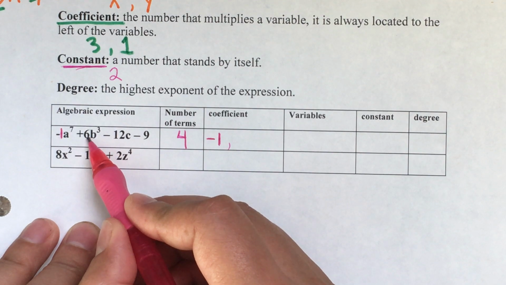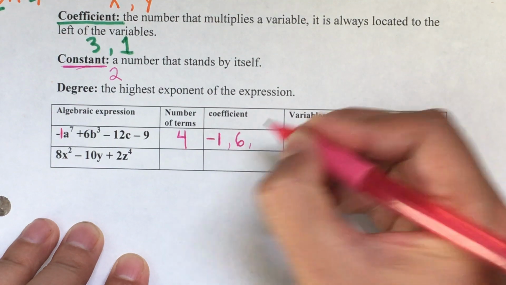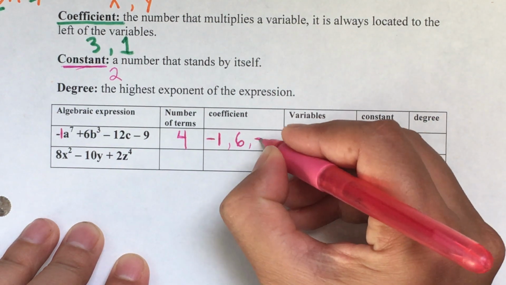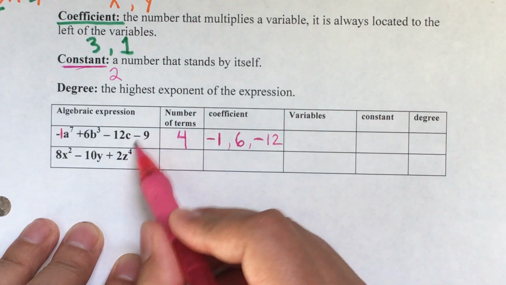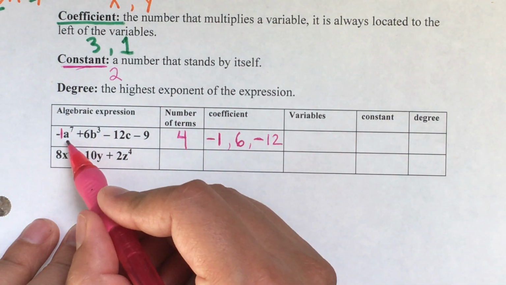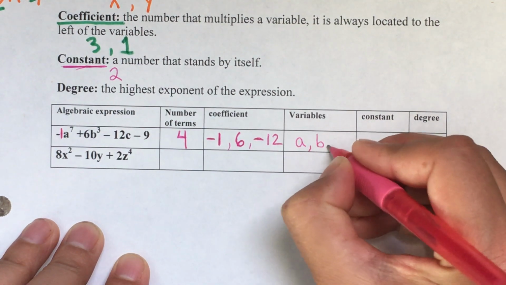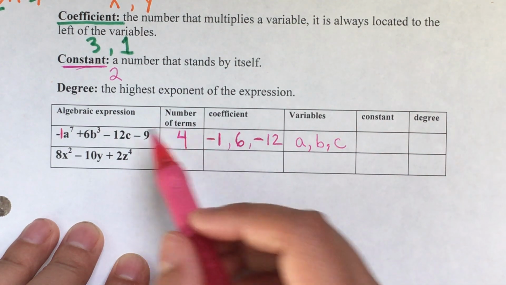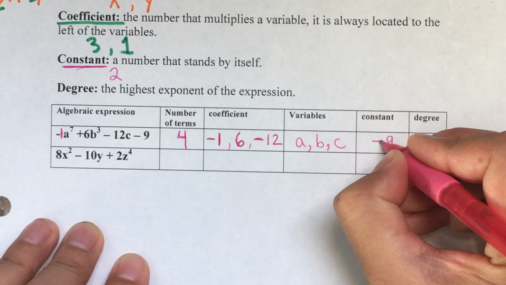The next one has 6b cubed, so the coefficient is positive 6. The next one is, next to the c is negative 12. You need to include the sign, okay? Negative 12. And the last one doesn't have a variable, so it's not a coefficient. Okay, for the variables, we have a, b, and c. So we have letter A, letter B, and letter C, and so those are the variables. And the constant is the lonely number. Okay, so we only have one, which is negative 9.